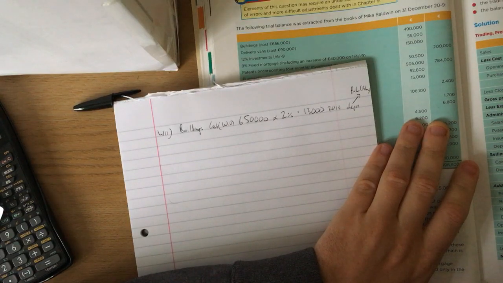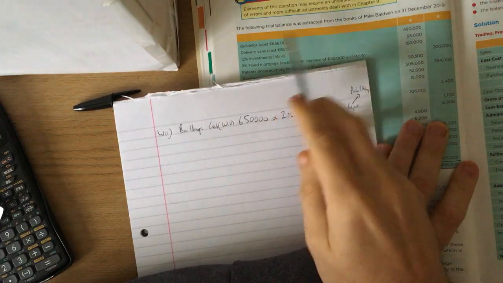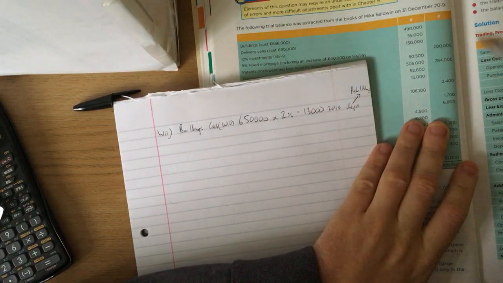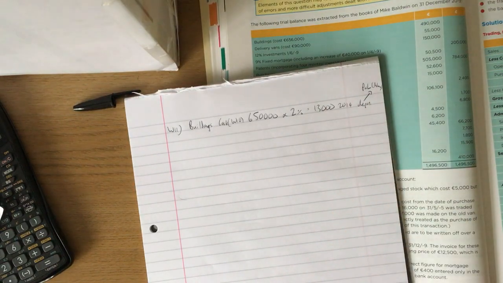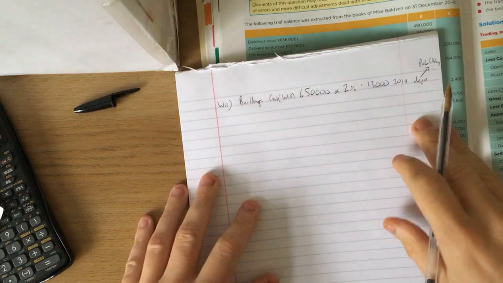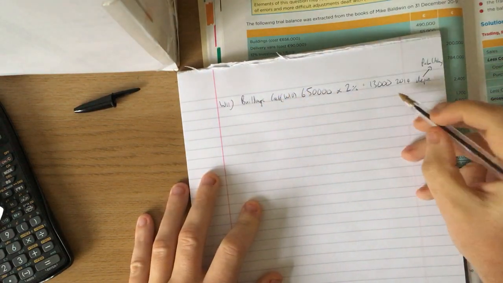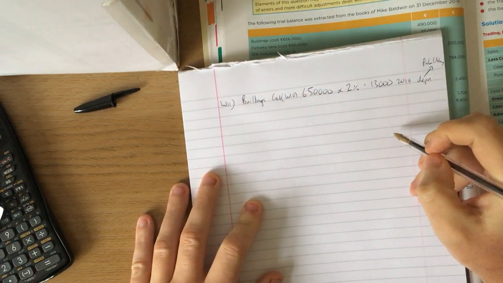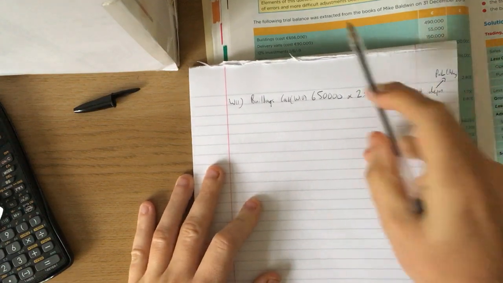All right, so what are we going to do then? We're going to clear out all the accumulated depreciation. Okay, because the buildings cost 650 or 656, and then we've depreciated them over all these years, so we've got a load of accumulated depreciation sitting in our accounts, so we're going to clear that out. So let's figure out how much depreciation is there. All right, so we've got 13,000 for 2019, and then what other accumulated depreciation is there?